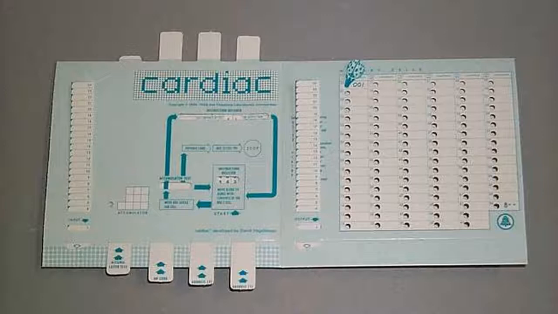And you would be able to construct a program with operational codes and input-output, store them in memory, and then manually watch the cardboard computer, so to speak, process the commands that you fed into it.